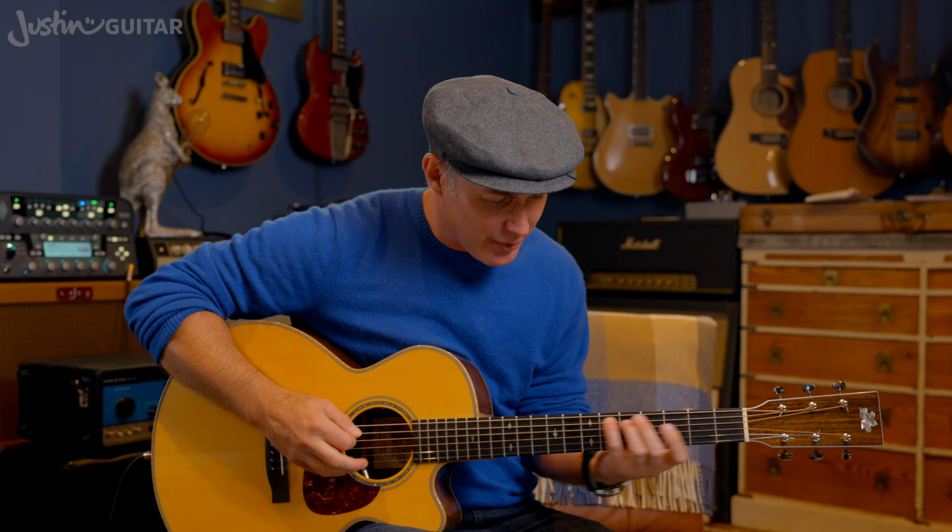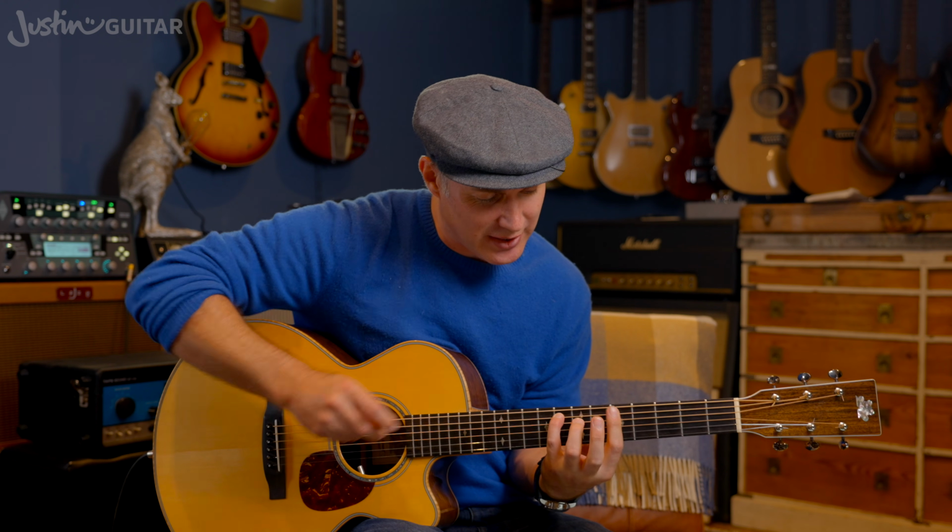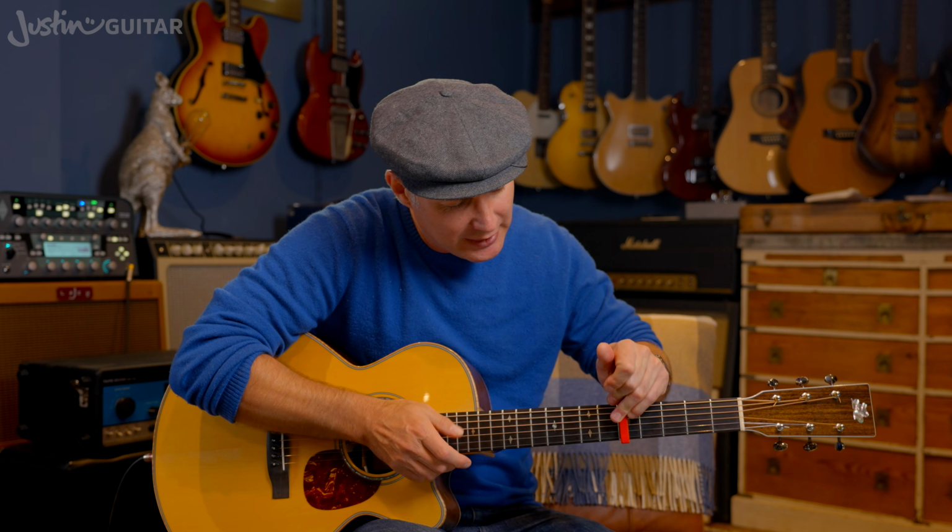So how do I find the C shape? You try it out and move your little finger around until you find that root note. Okay, well, there's my C shape, so the capo must be on the 5th fret there, and there we go. Right?